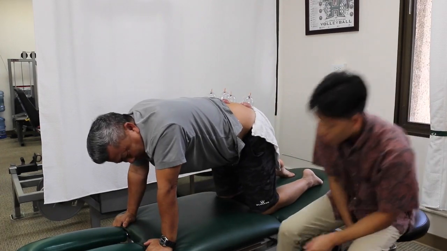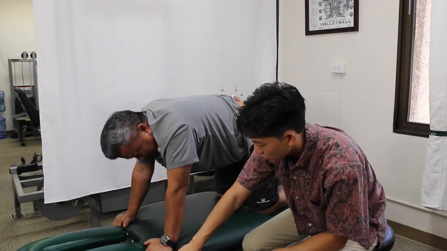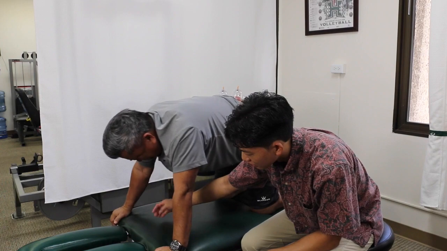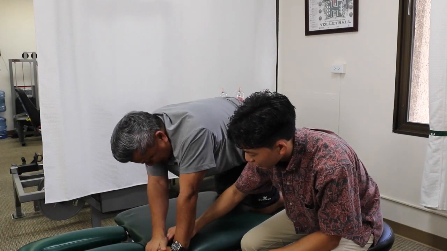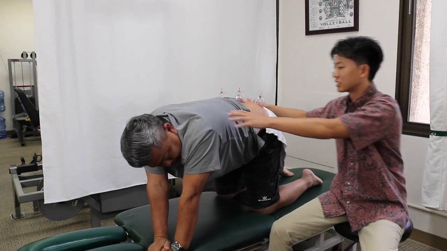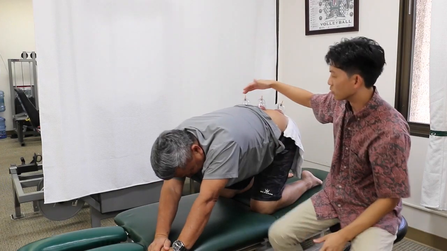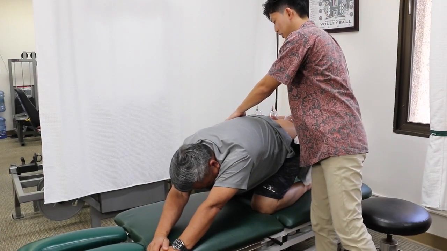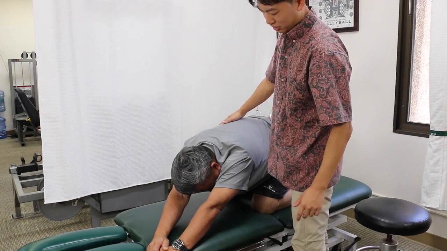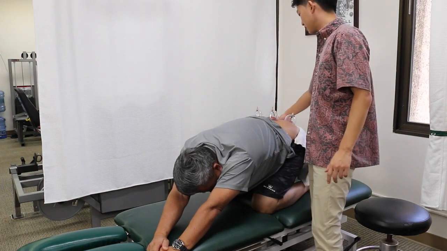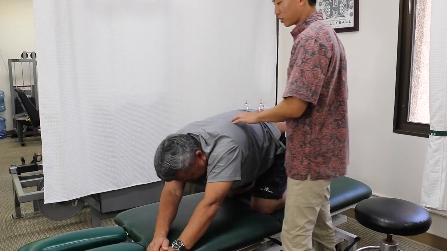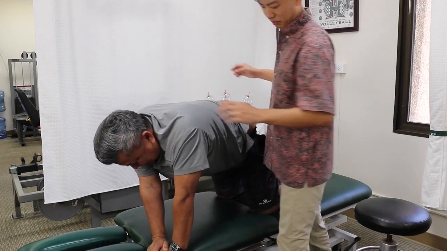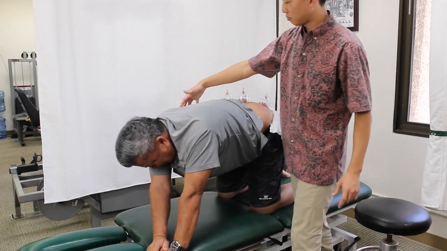Now the next one, you're going to bring both hands to this corner of the bed. No, so both on the same side. There you go. And then you're going to sink down into the stretch. And we're really going to isolate the stretch on this side here. Can you feel that stretch? Yes. Okay, good. Same thing, we're going to come down all the way into it and then back up. And you're going to do that 5 times.